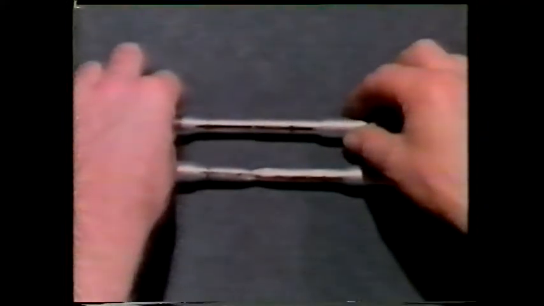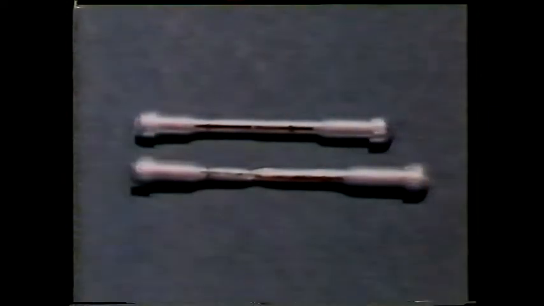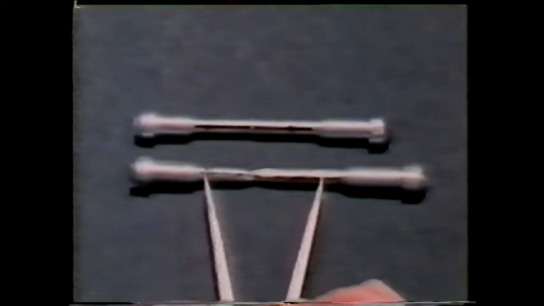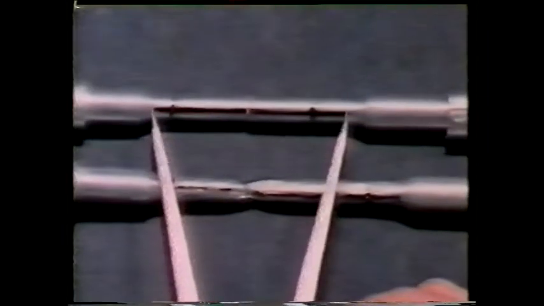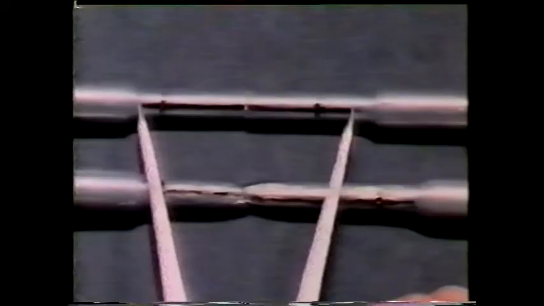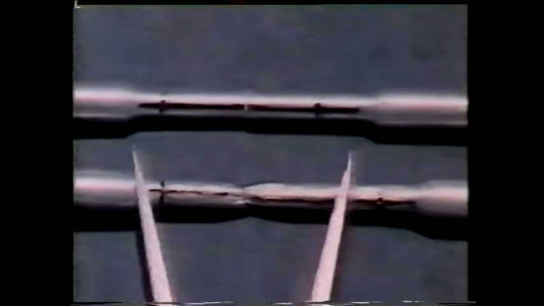But strength isn't the only property that's changed. When we put the broken bits back together, we'll find another. By comparing lengths, we see the pure aluminium stretched more than the aluminium alloy. This means the alloy is less ductile, so there's been a decrease in ductility.